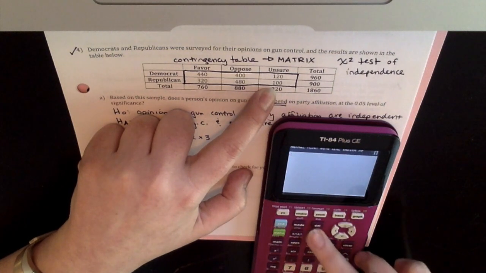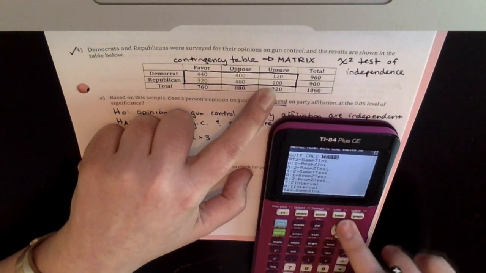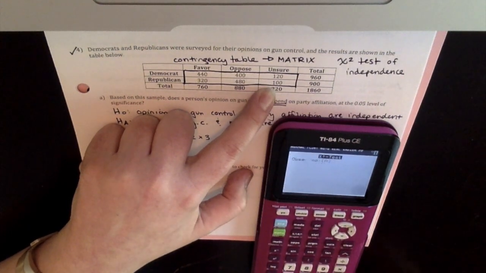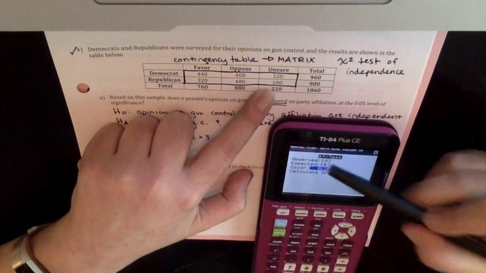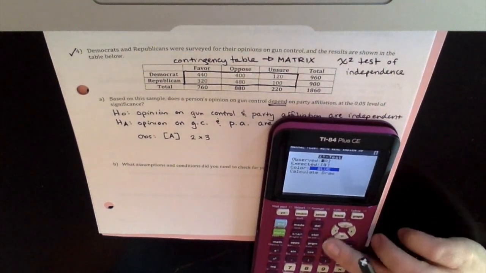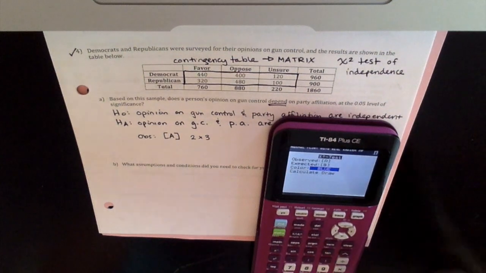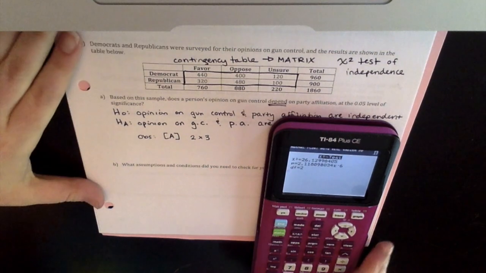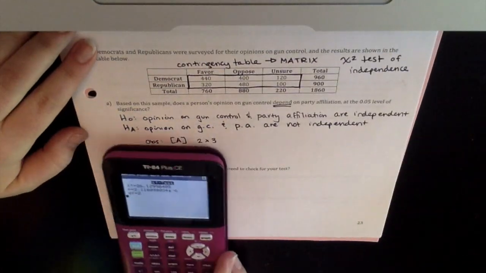Now go to your test. Stat. Arrow left to test, and always arrow up for chi-squared. This is the regular old chi-squared test, so hit enter. Observed is A. Your calculator automatically generates the expected value matrix B, and here we can go to calculate. Wow, chi-squared is huge, and our p-value is nice and small. So let's go ahead and record these 2 values.